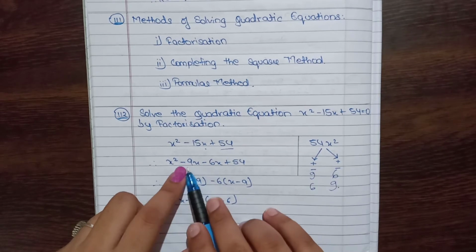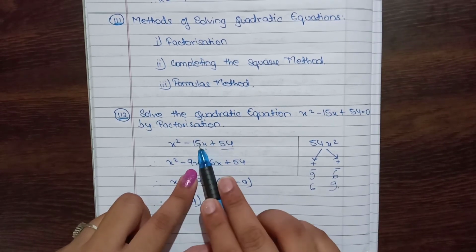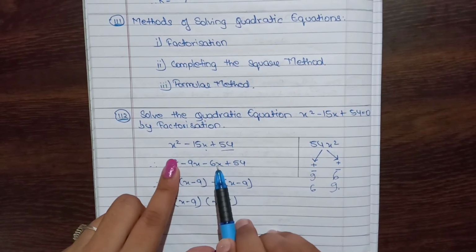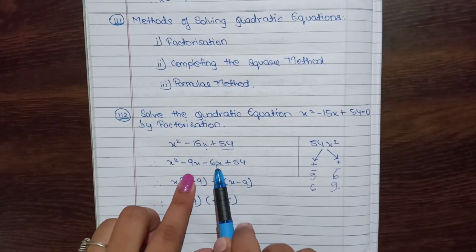So we can take here minus 9 and minus 6, because minus 9 minus 6 is minus 15 and 9 6s are 54. So that's why we have taken 9 and 6 over here.